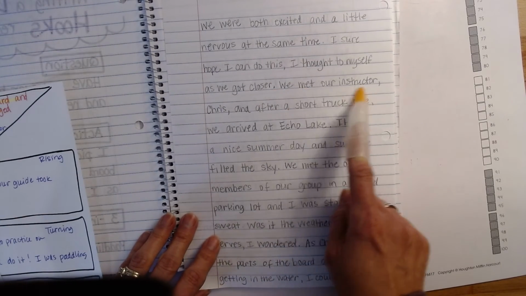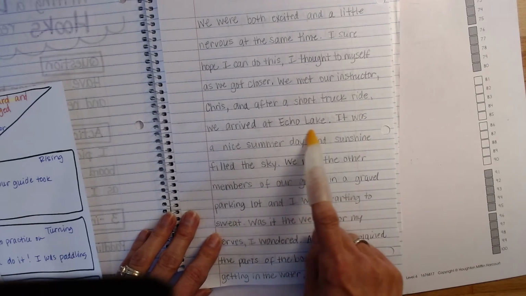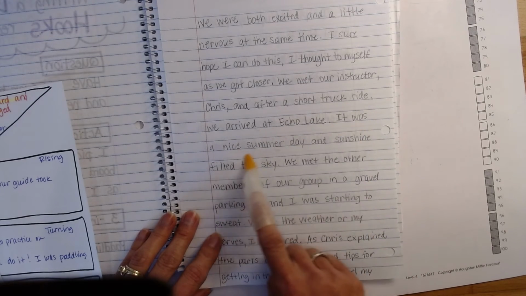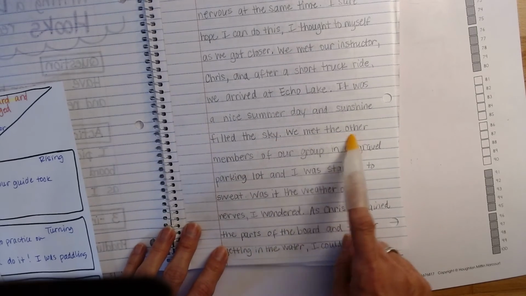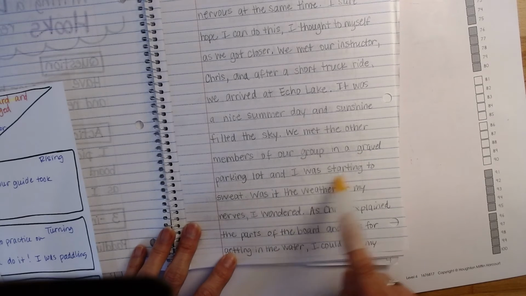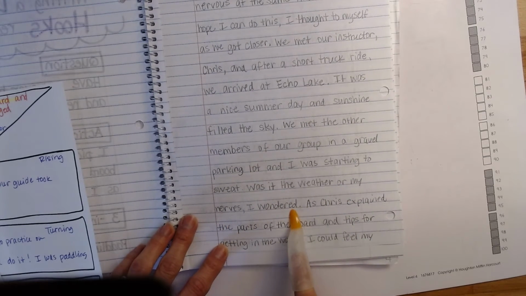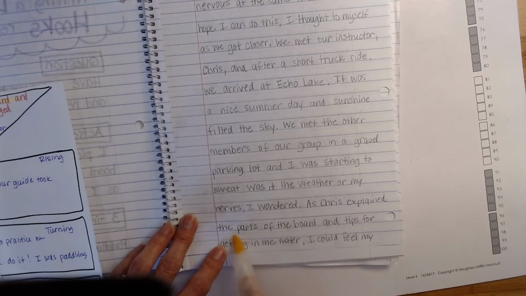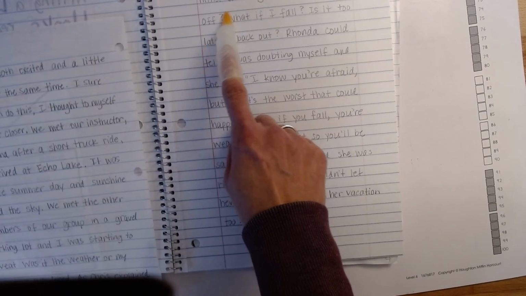We met our instructor, Chris, and after a short truck ride, we arrived at Echo Lake. It was a nice summer day, and sunshine filled the sky. We met the other members of our group in a gravel parking lot, and I was starting to sweat. Was it the weather or my nerves? I wondered. As Chris explained the parts of the board and tips for getting in the water, I could feel my mind drifting.